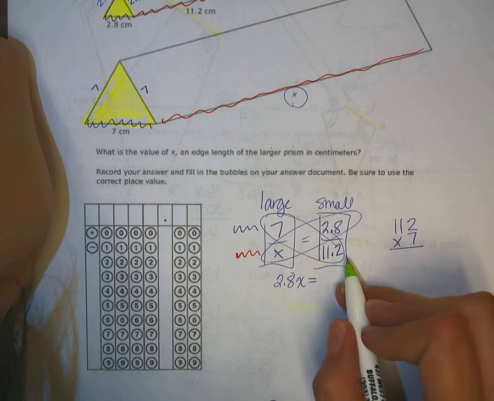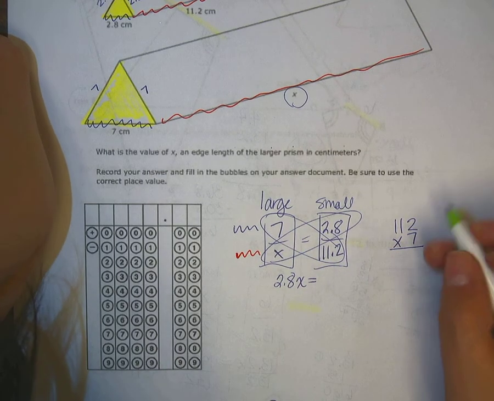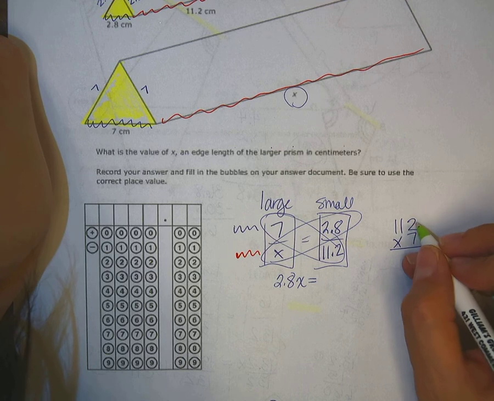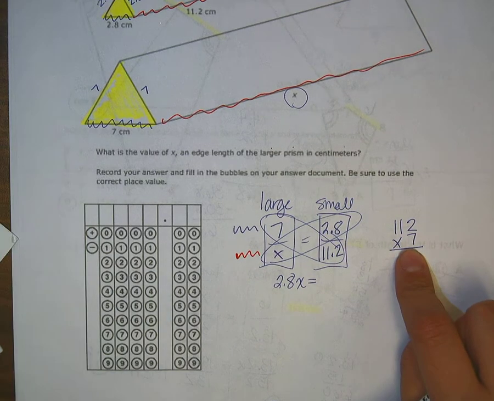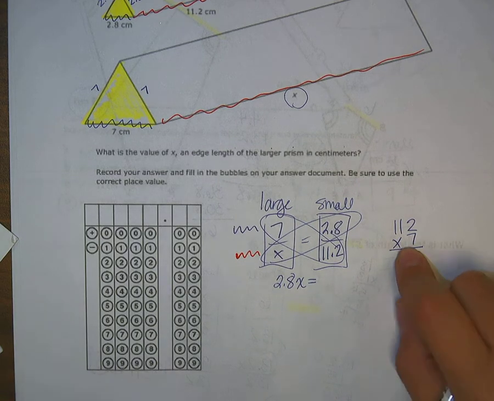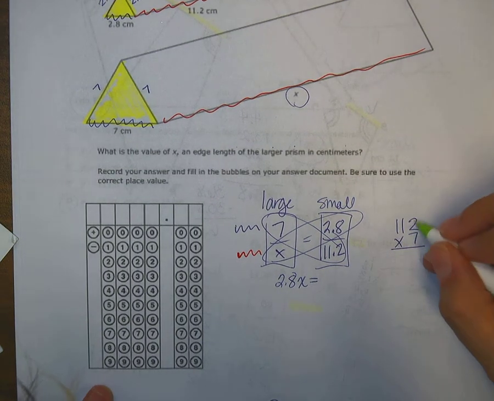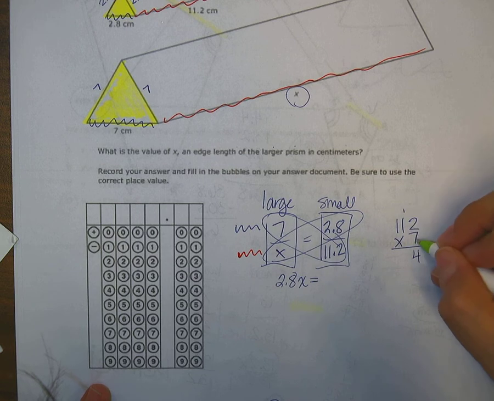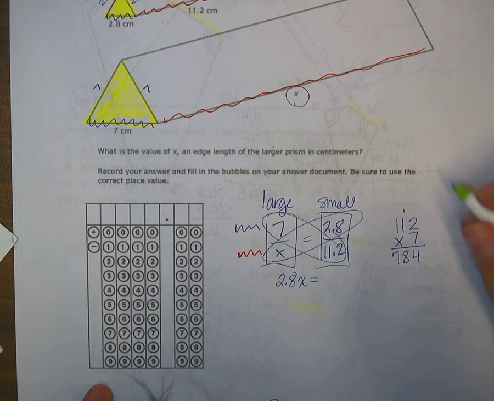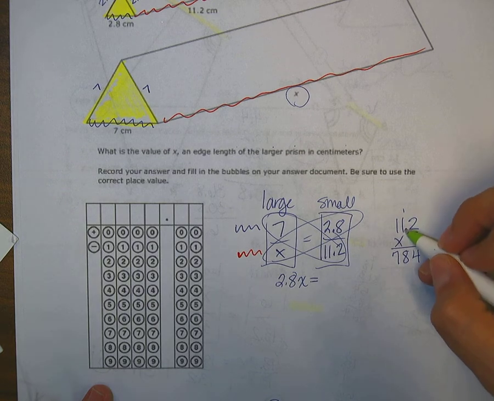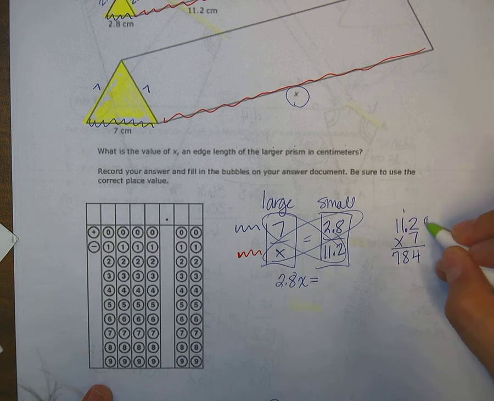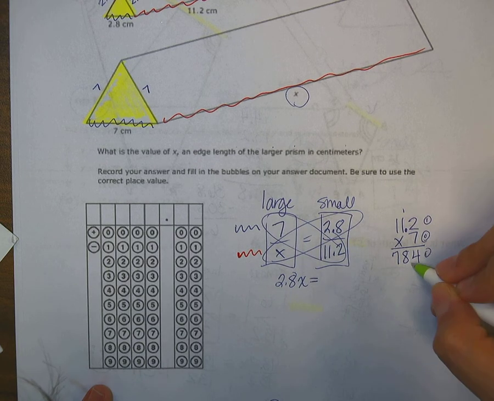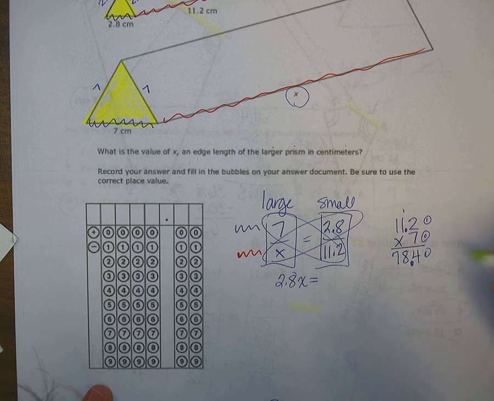Remember, I can multiply as if they're whole numbers, and at the end, introduce my decimal back in. And again, the reason I do that is so that I'm not forced to think I need to line up decimals, because if you lined up decimals, you'd have a lot of work to do. 7 times 2 is 14. 7 times 1 is 7 plus 1 is 8, and 7 times 1 is 7. So the 112 becomes 11.2, and then the 7 is just plain, so that's 0. So I need one number after my decimal.